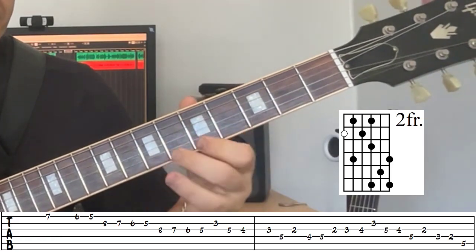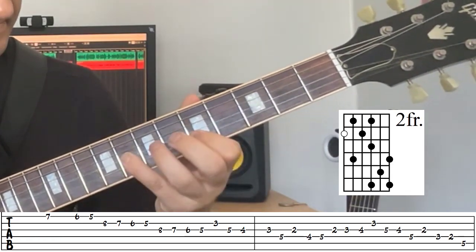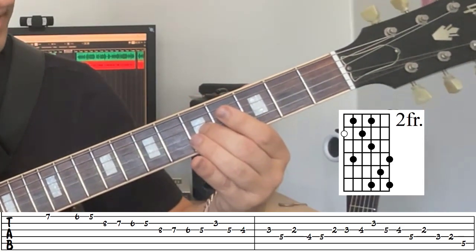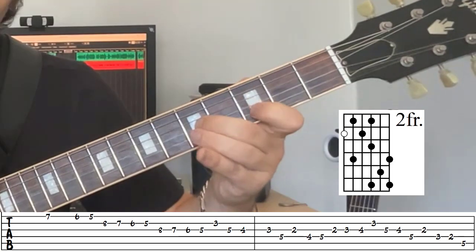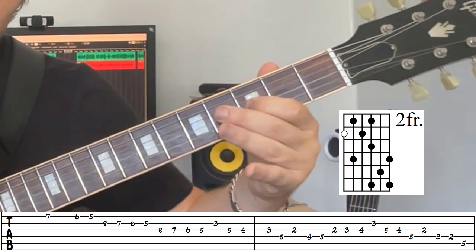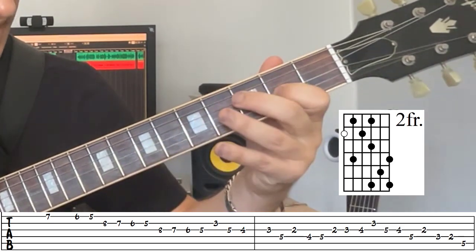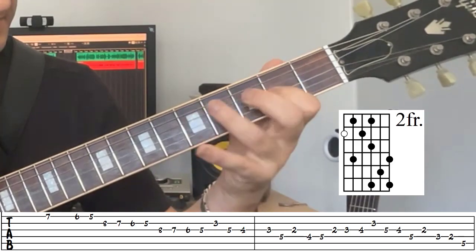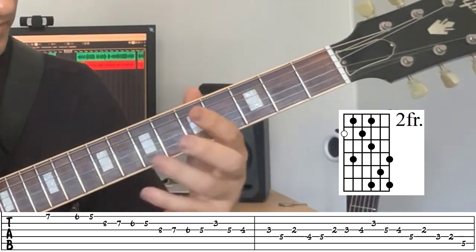Watch this. Here I'm going to make a slide with my finger number 2 to play this, and then I follow playing here, over this part of the arpeggio.